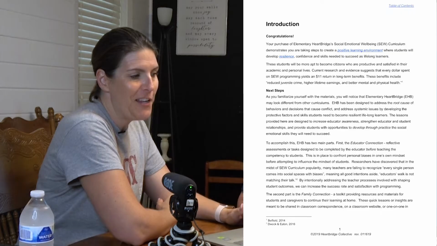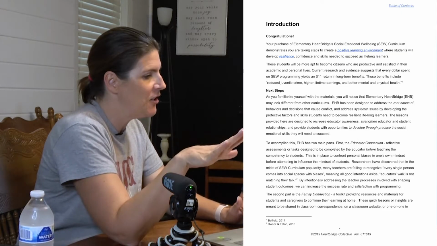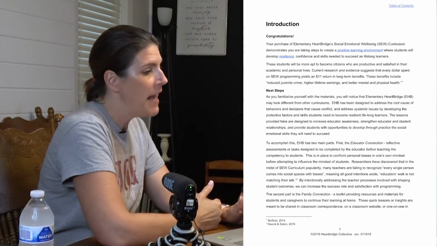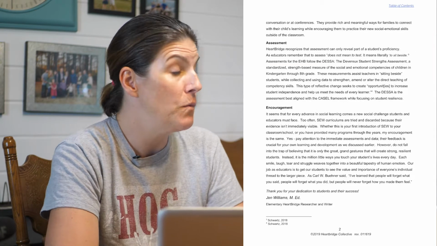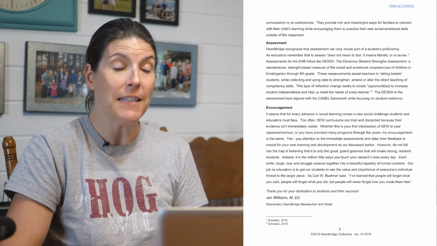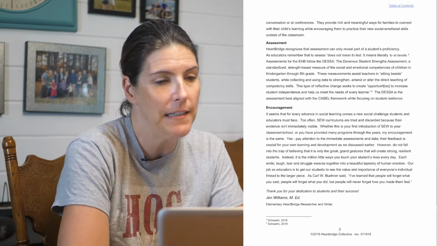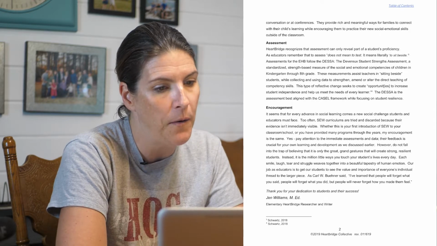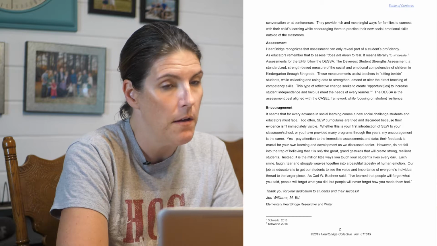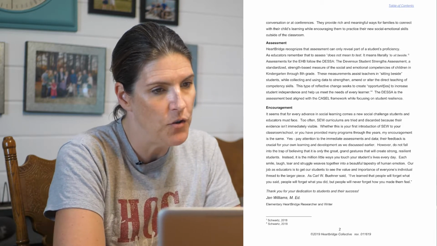So the curriculum manual, we'll go back to that. You'll see it just has the introduction. It has a little bit of a backstory and a history there. And it talks about some of the assessment pieces, which you may or may not be taking advantage of. You don't have to do the assessment piece for the program to be successful or to have success with the program. And then it's just a matter of how you want to maneuver it and do a pre or post.